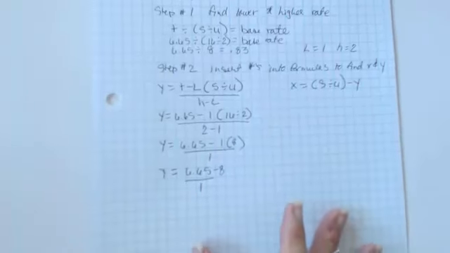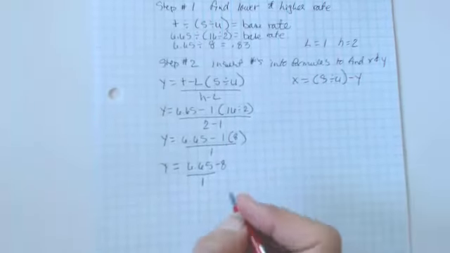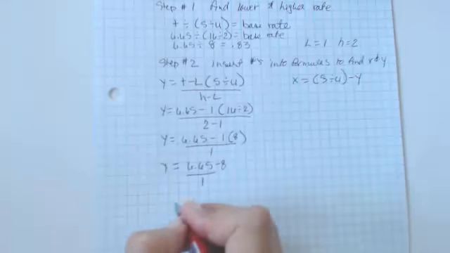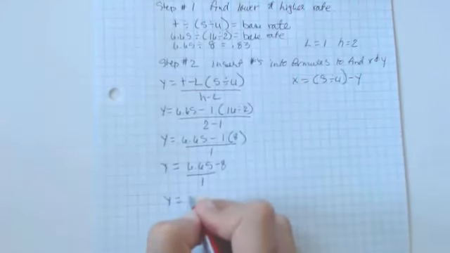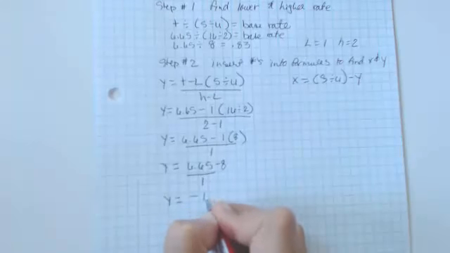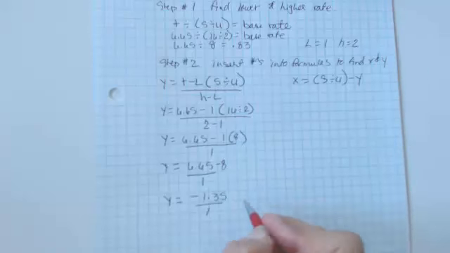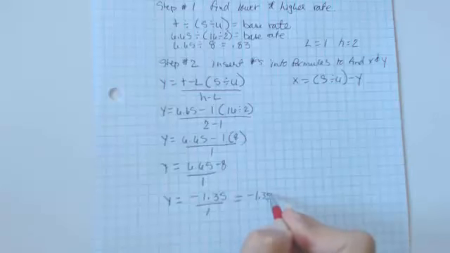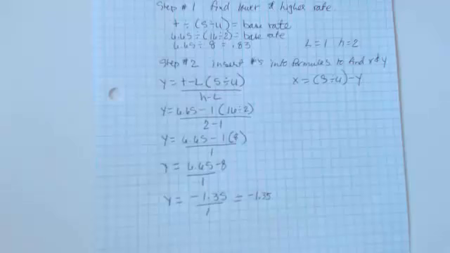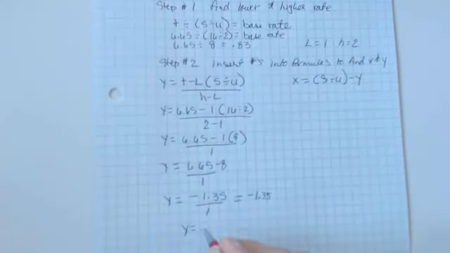Now here's something interesting, and I'm going to make commentary about this in just a second. Y equals negative 1.35 over 1. Well, we don't work with negative numbers, do we? This is going to equal negative 1.35. So what do we do? Well, we're going to work with even numbers. So we're just going to pick the next positive even number for y. Y equals 2.